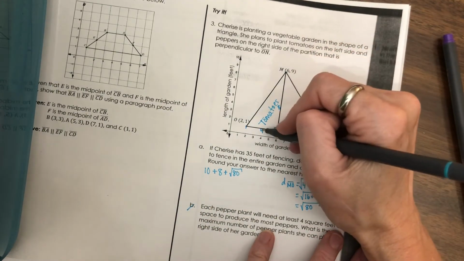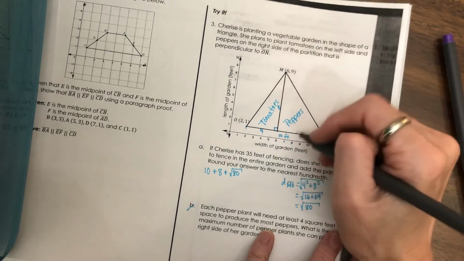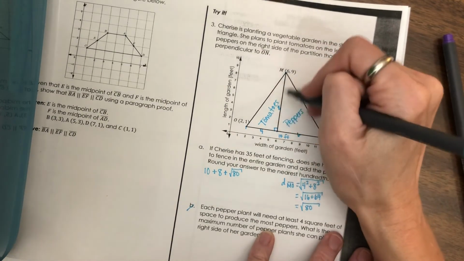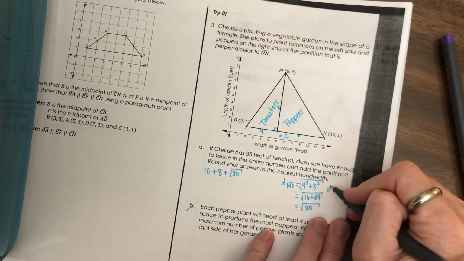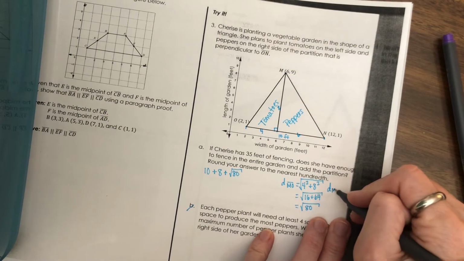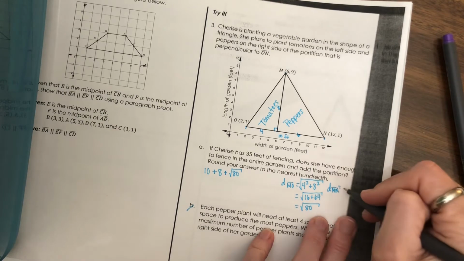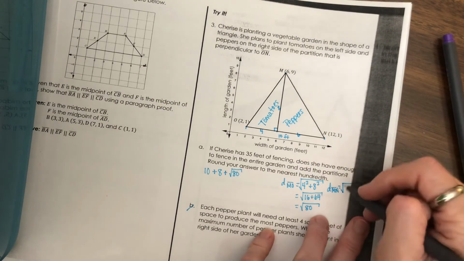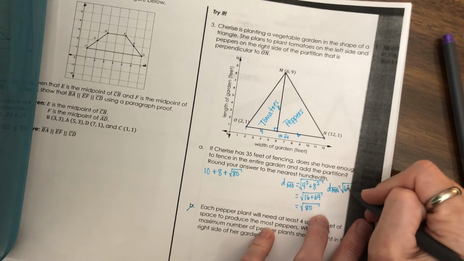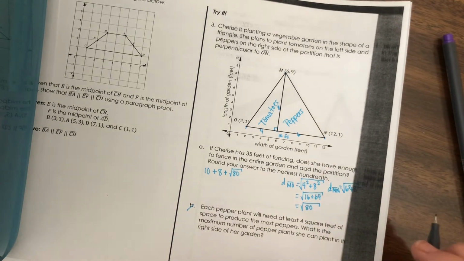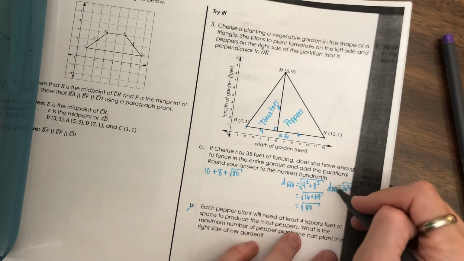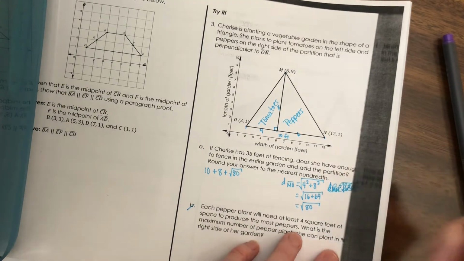So if this is 4, let's see, this goes from 6 to 12. This is 6, and that's 8. So we have a 6 side and an 8 side, and we're going to do this again. The distance of MN is, oh, I'm going to run out of white space here. 6 squared plus 8 squared. I don't think you can read that. I'm going to do that somewhere else here. Let's do this over here.